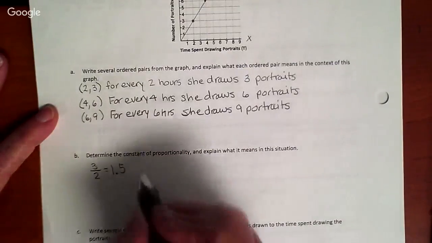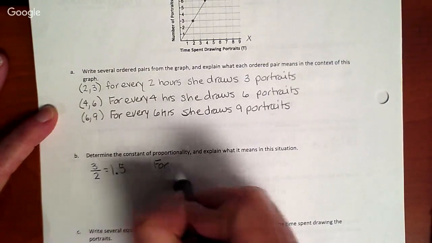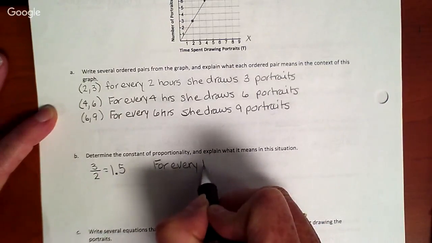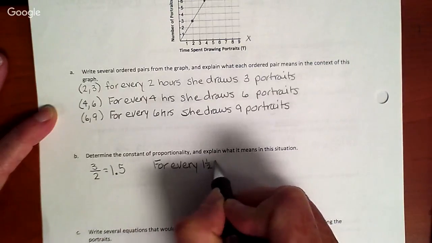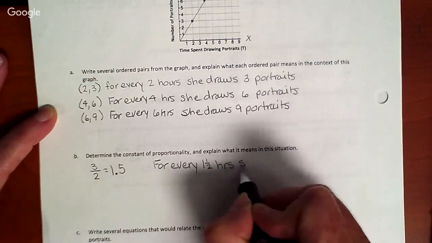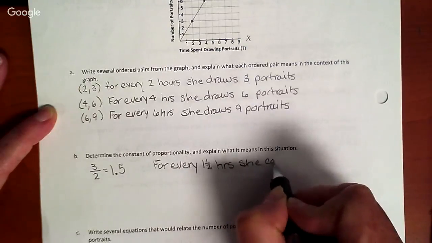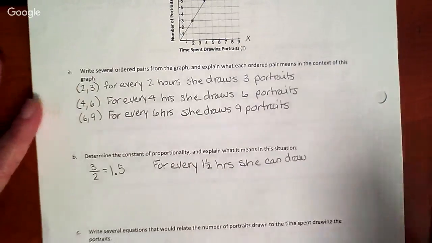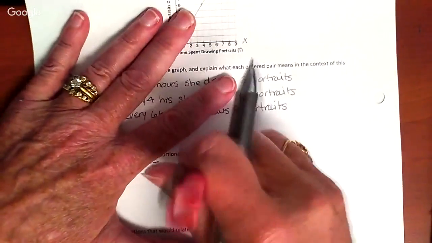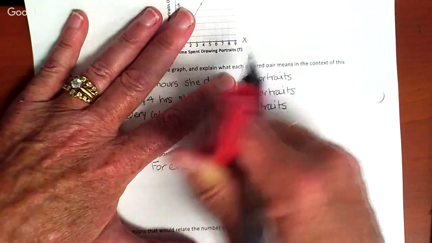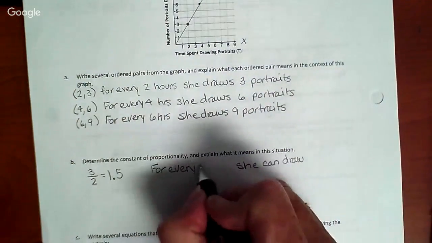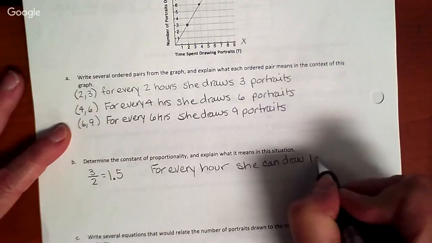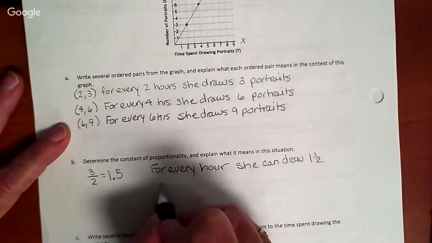And what that means is, I'm sorry, for every hour, she can draw 1.5 portraits.